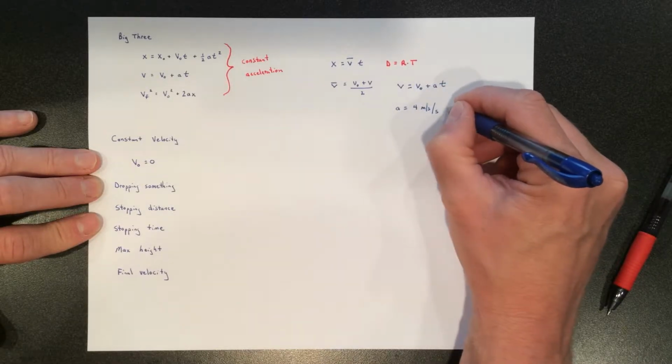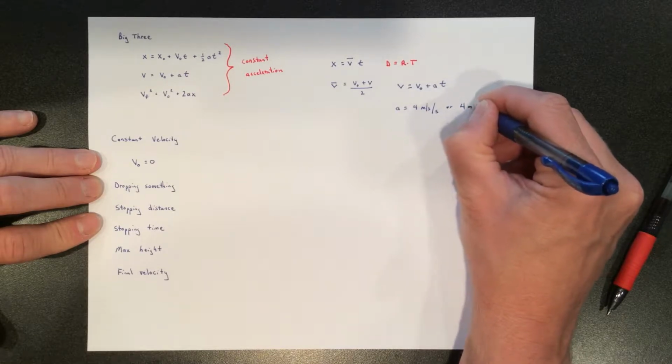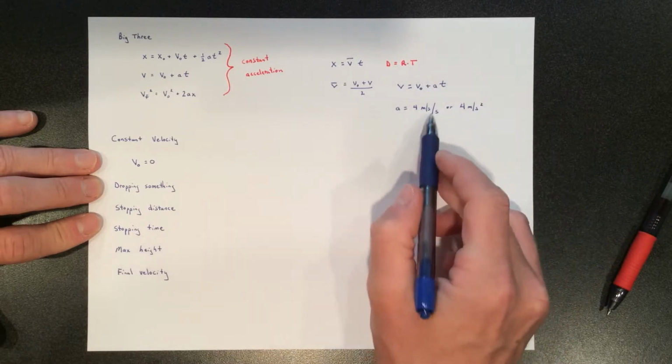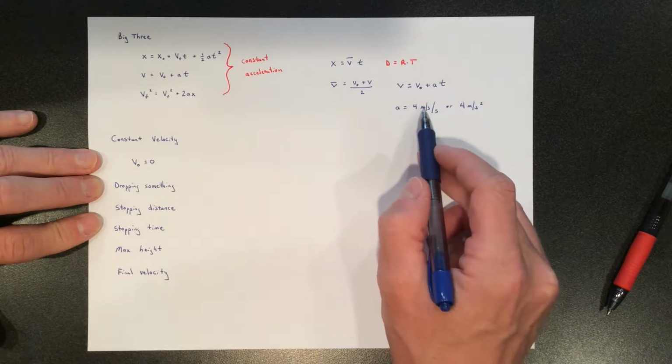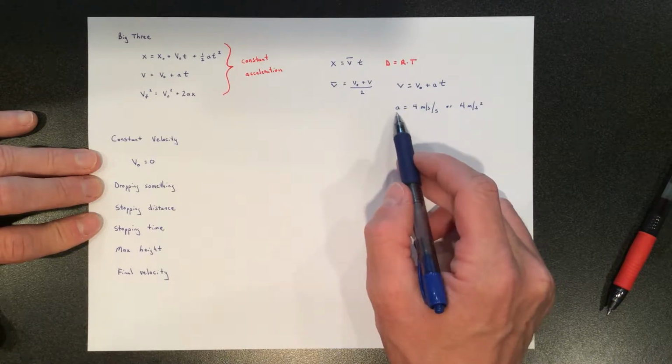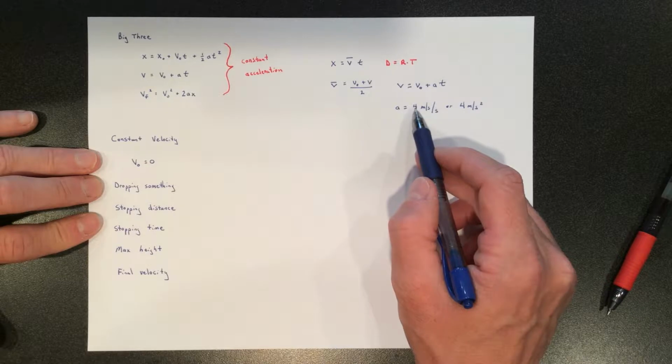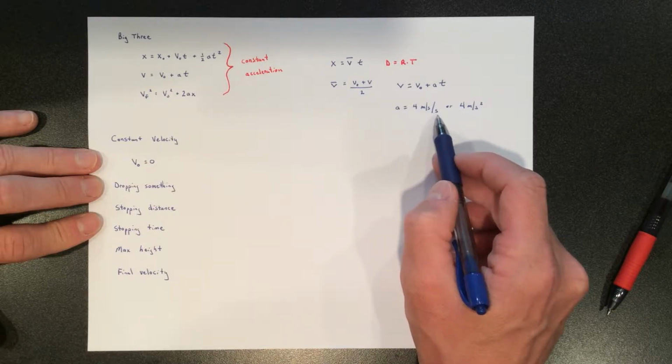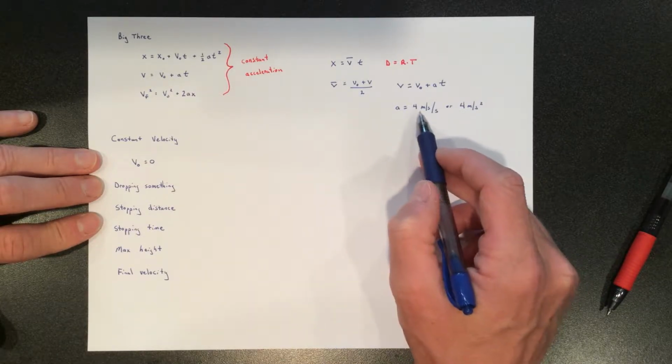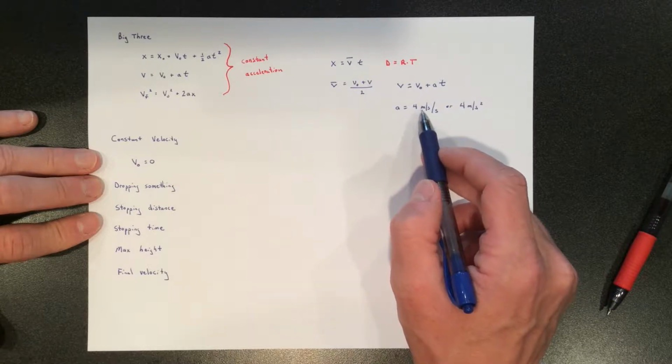Now, most textbooks are going to say that's 4 meters per second squared, but this really looks like more of a rate. It's the rate at which you change your velocity. This acceleration rate would increase your velocity by 4 meters per second, meaning every second you accelerate, you're increasing your velocity by 4 meters per second.